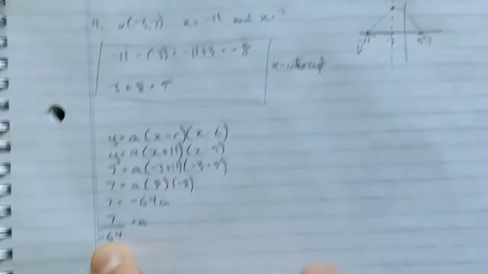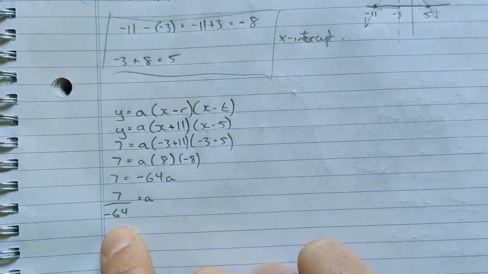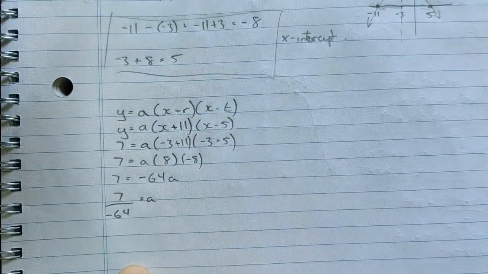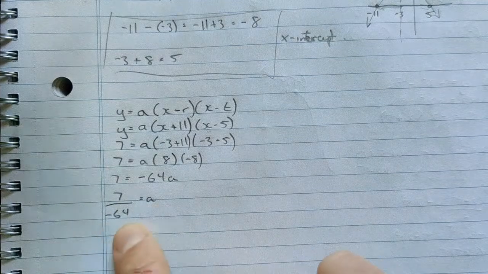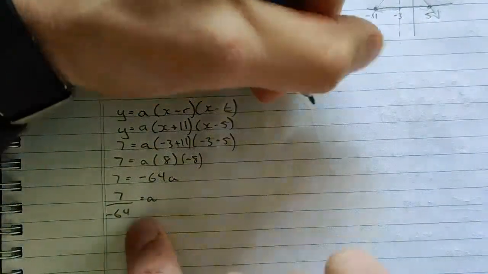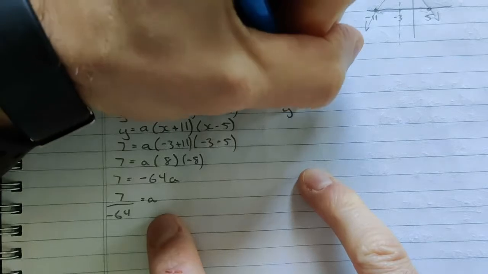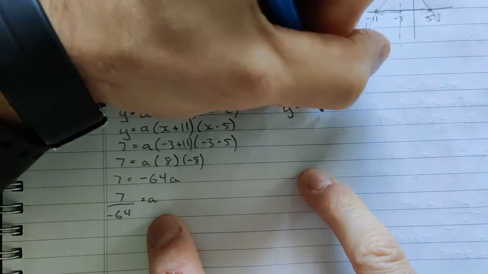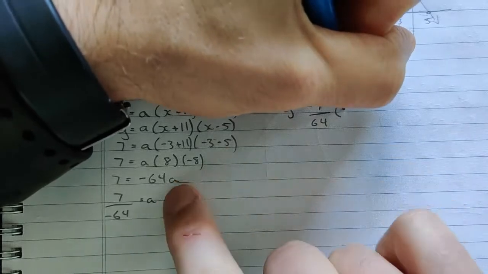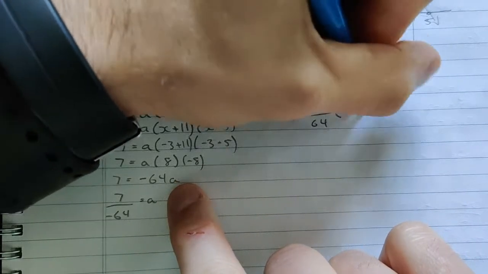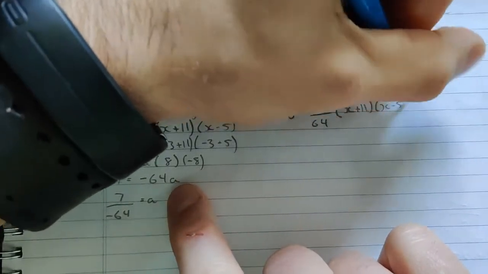So there's our a value, and we can sub that in and create ourselves the equation: y equals a times (x plus 11)(x minus 5).